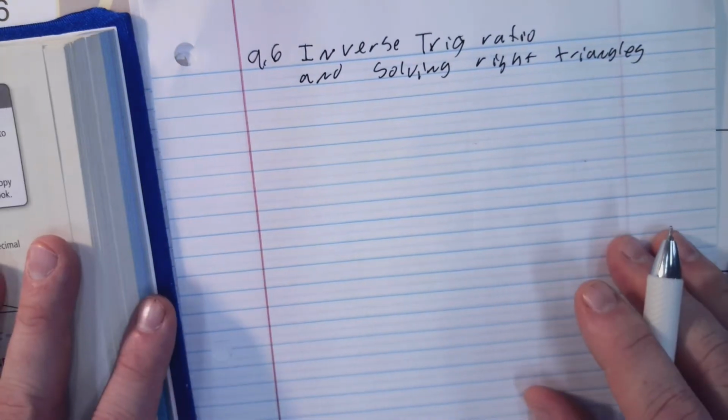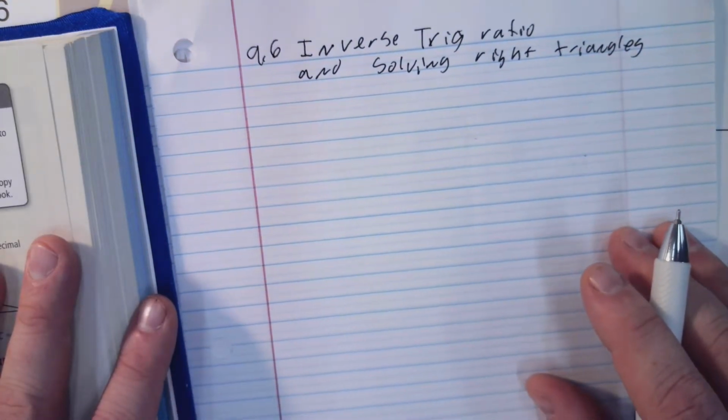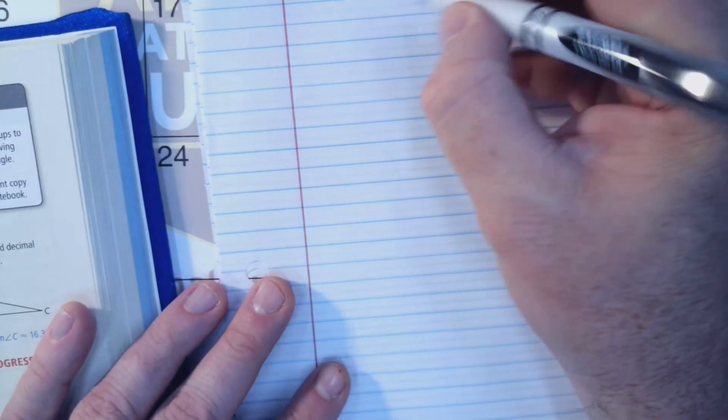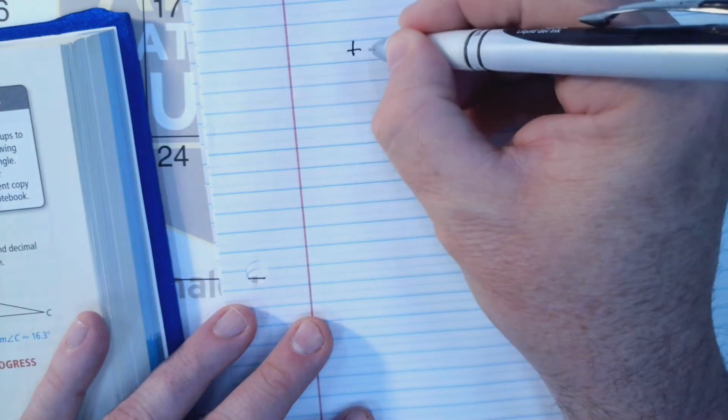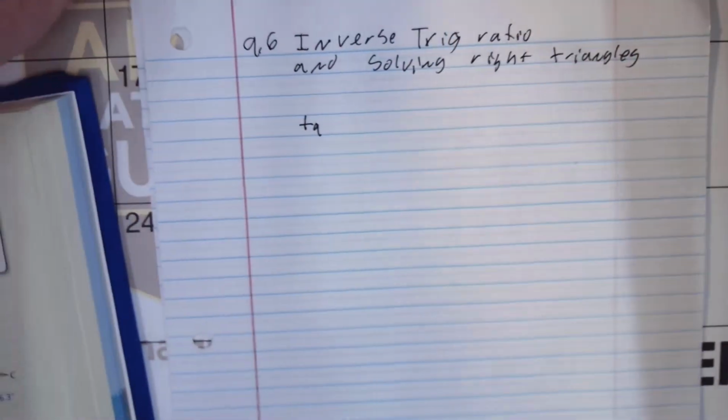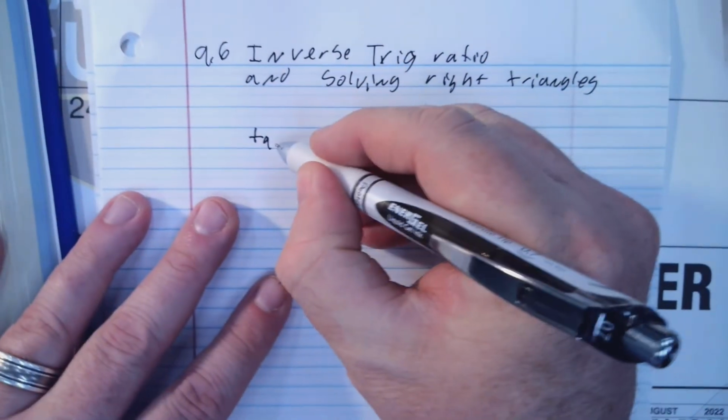Okay, inverse trig ratios and solving right triangles. So we're going to talk about inverse trig ratios. Okay? So these are how you write your inverse trig ratios. Can you put it back on the board? Is it not on the board? No. I keep scooting it, because one, it's on a piece of floating paper. So this is how you would write them.